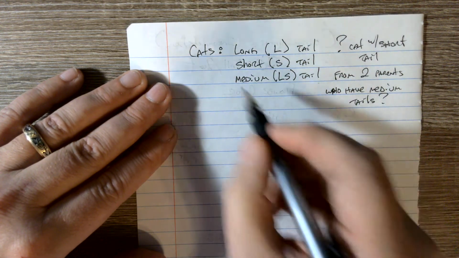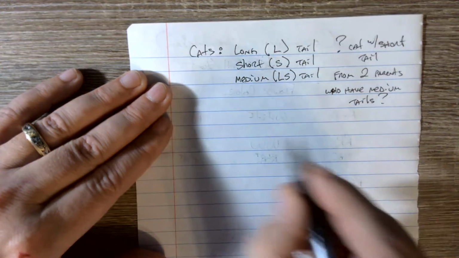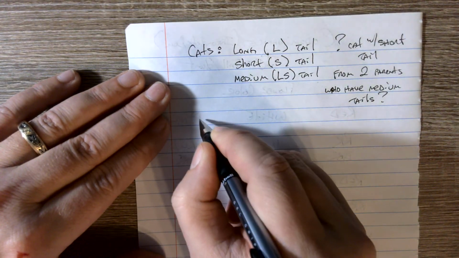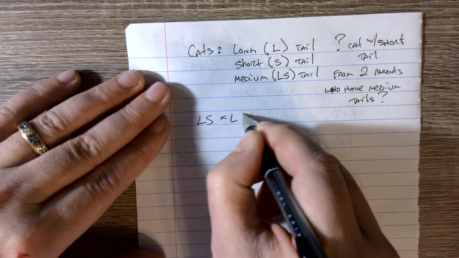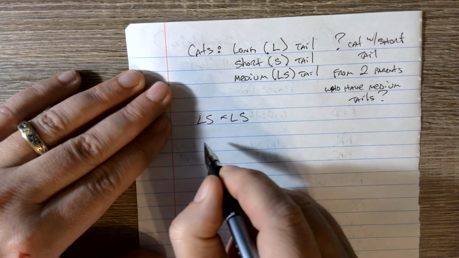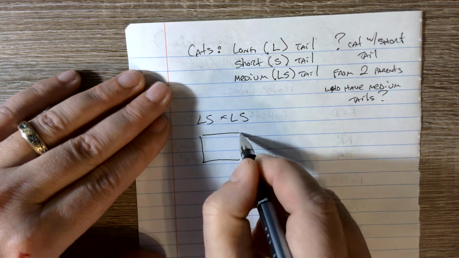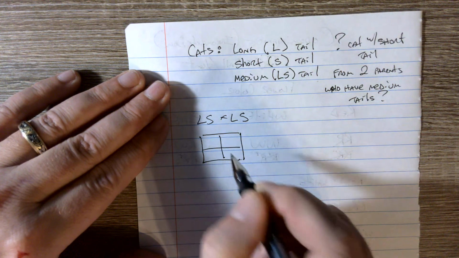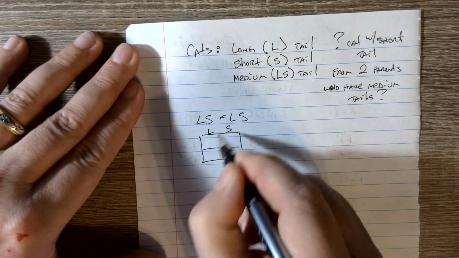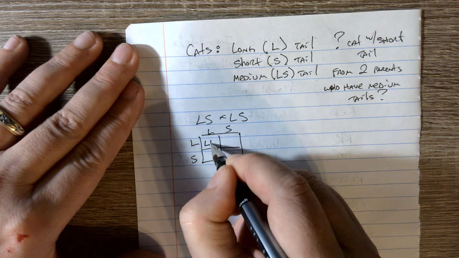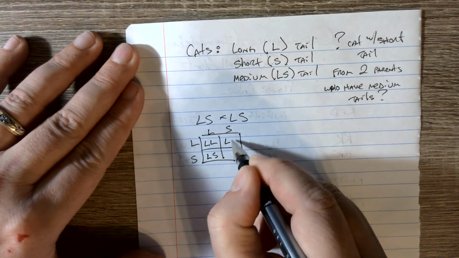Let's get the parents first. We're going to use these letters. So the parents have medium tails, so we would go, the parents are L, S, and L, S. All right, so let's set a Punnett square up here real quick. We're going to split one parent up here, one parent up here. Going to fill these things out.